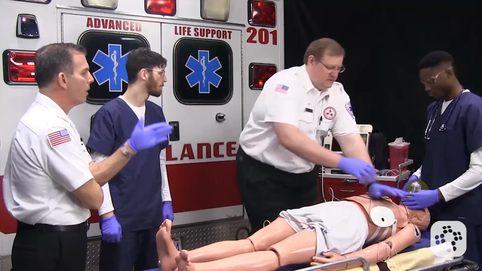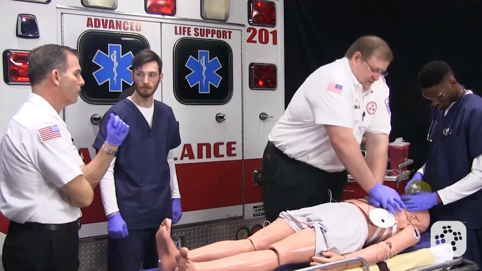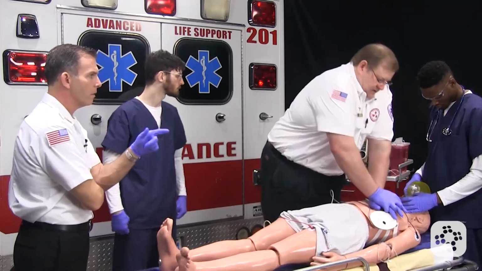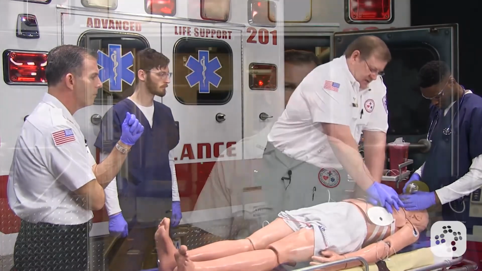Now, after 2 minutes of CPR, it's important that the compressor switches with the defibrillator. This helps to make sure that we have a fresh compressor who will be able to give us consistent compressions at a rate between 100 to 120 compressions per minute at the appropriate depth.